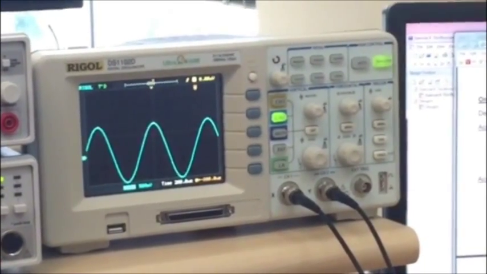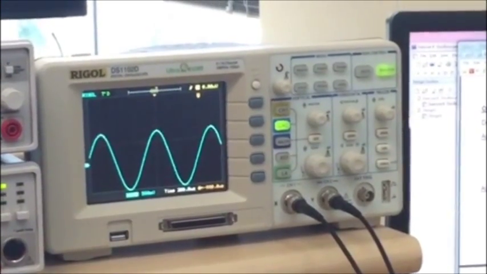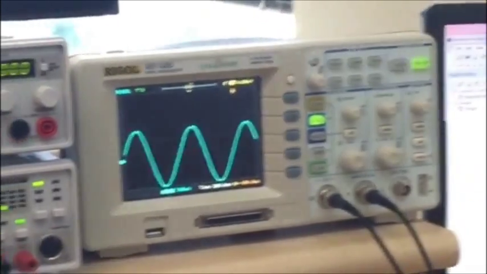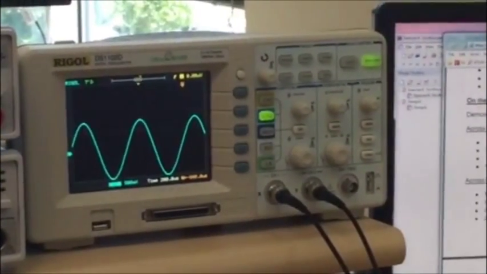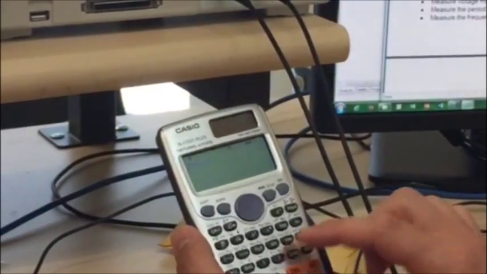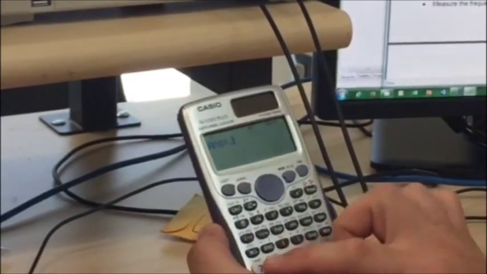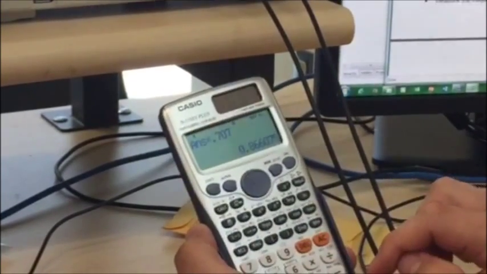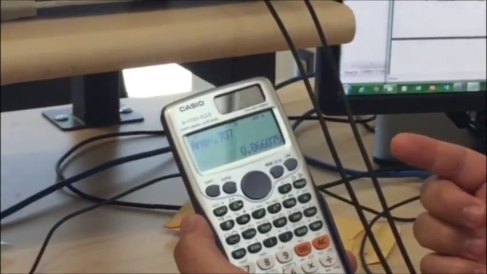All right, now we're going to do the RMS voltage, which is you take your voltage peak to peak, which is 2.45, and you divide that by 2, and then that gives us 1.225, and you times that by 0.707, it gives us our 0.866, which is right here.